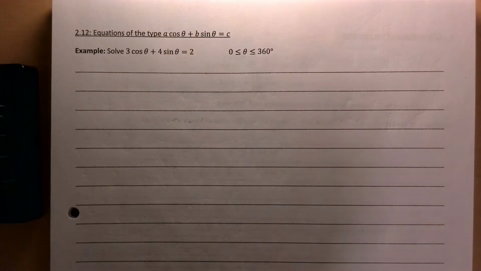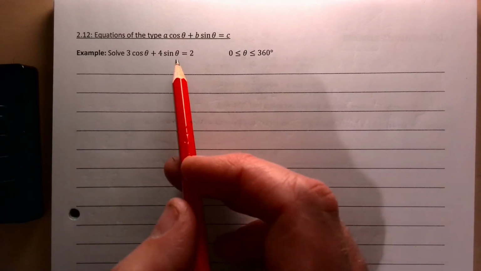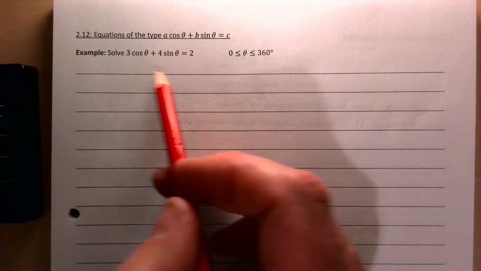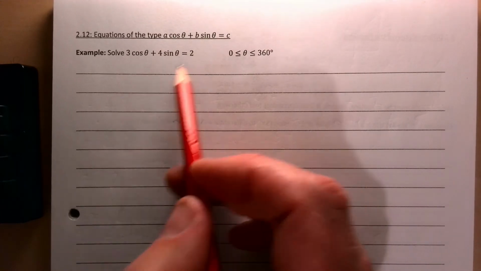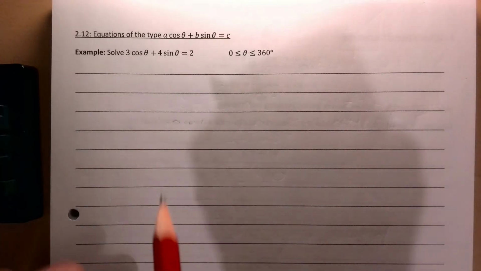So we're on A2 Pure here, looking at trigonometry, and we've just finished looking at these functions, 3 cos theta plus 4 sine theta, and how you can write that in terms of cos(theta plus alpha), or in terms of sine(theta plus alpha). So we've looked at a few of those bits and pieces.